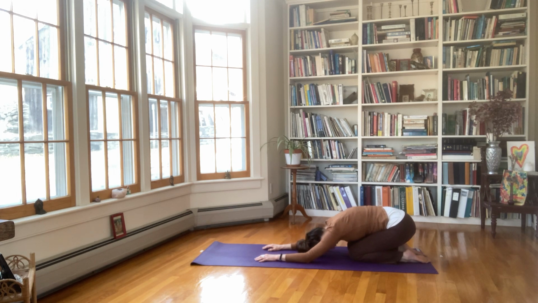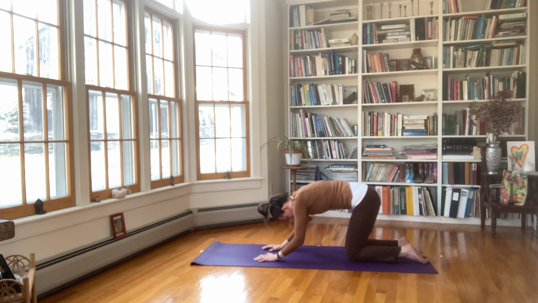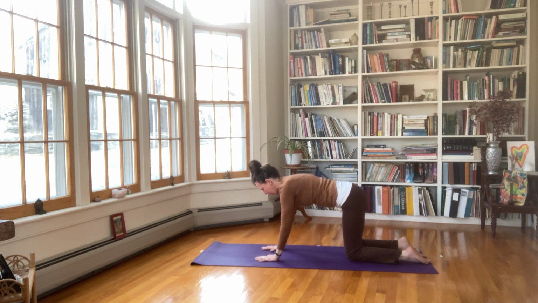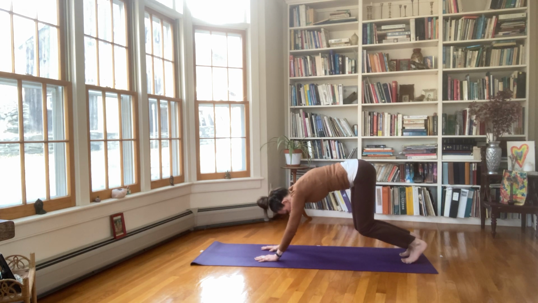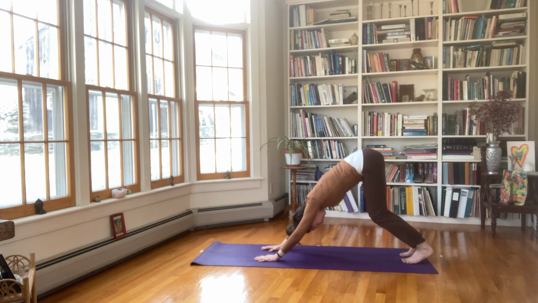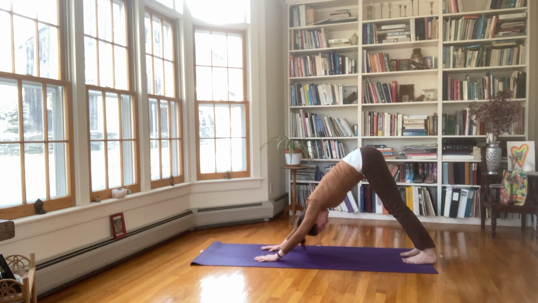And then inhale, come to all fours. Feeling your contact through the hands, the knees, the feet. And then we'll go to downward dog. Tuck your toes. And exhale, push the floor away with the hands. Slowly raise the sit bones towards the ceiling.